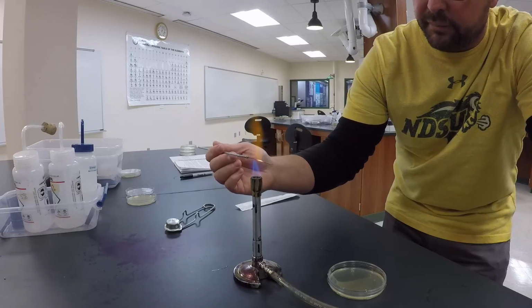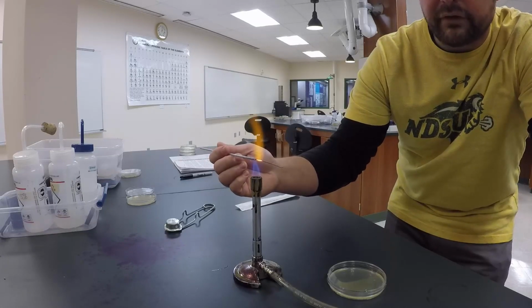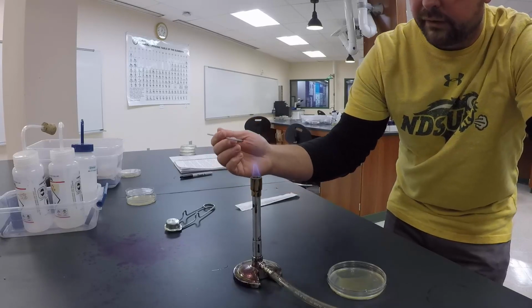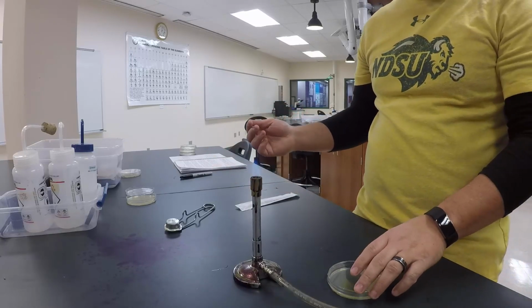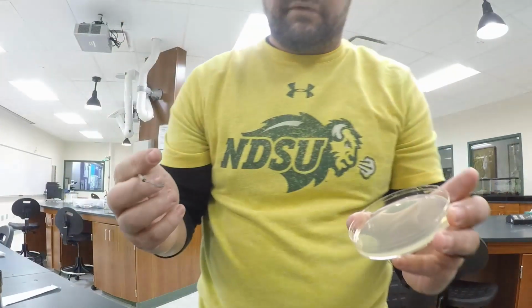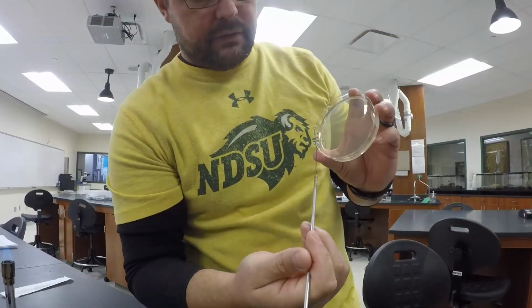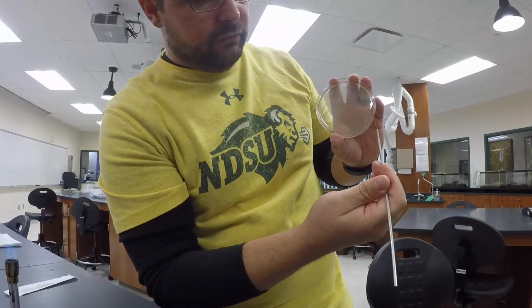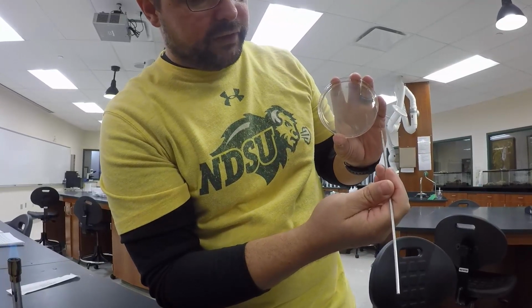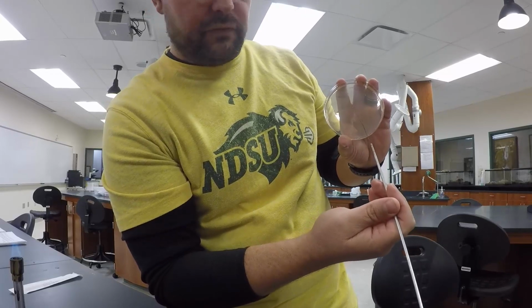And then you want to flame it all the way to the edge, making sure that it's glowing red the whole way. Okay? After that, you then can open your dish up. So you can see me do this. I'm going to open the dish up, and then I'm going to make sure that it's cool so I can just touch it to the edge over here, away from the bacteria that I smeared in the middle.